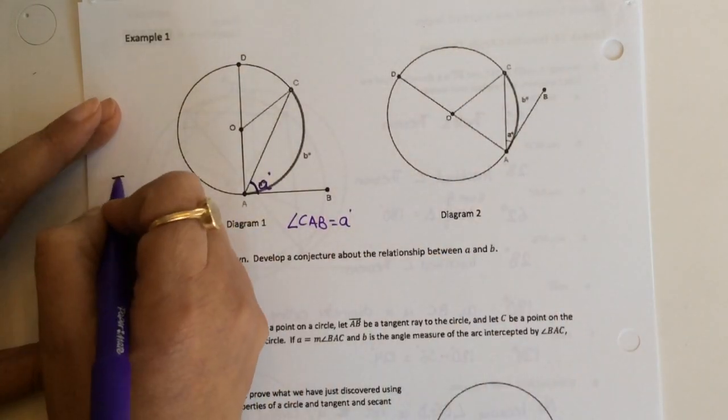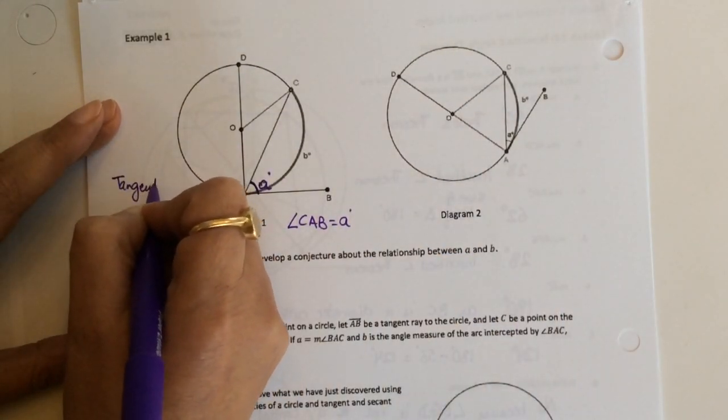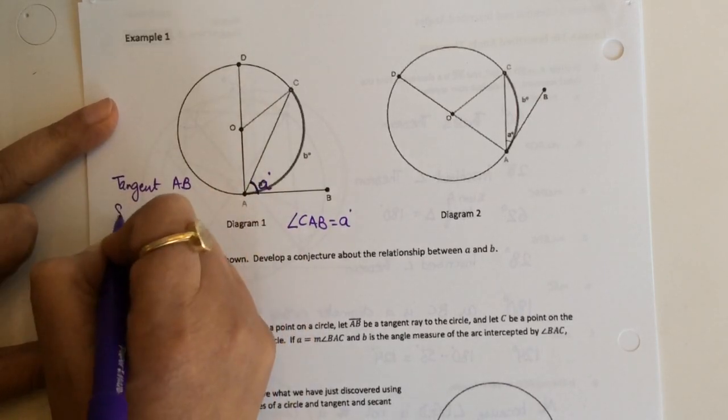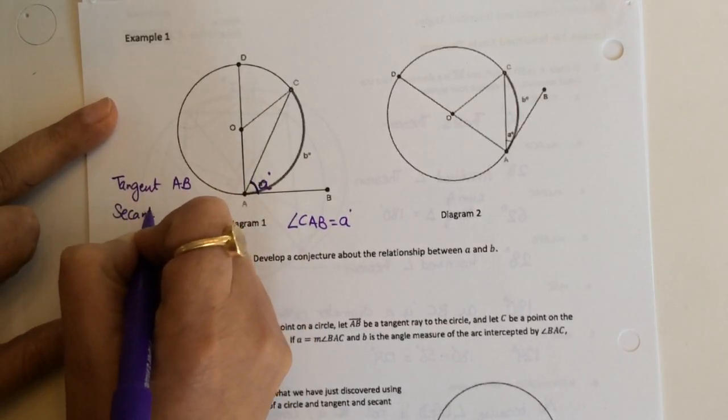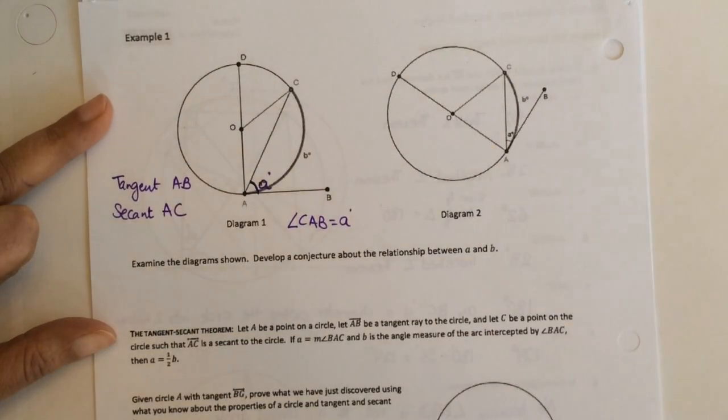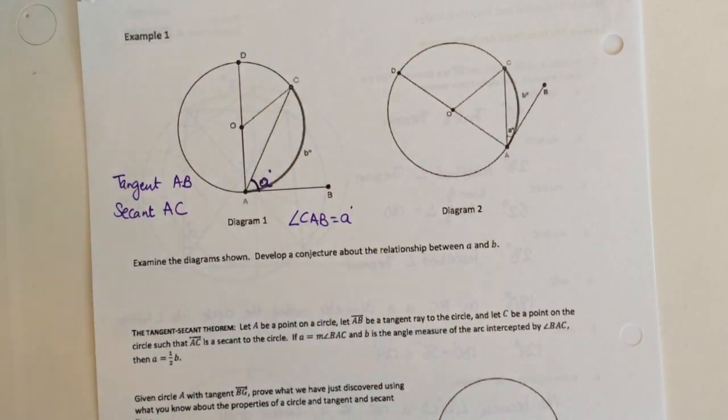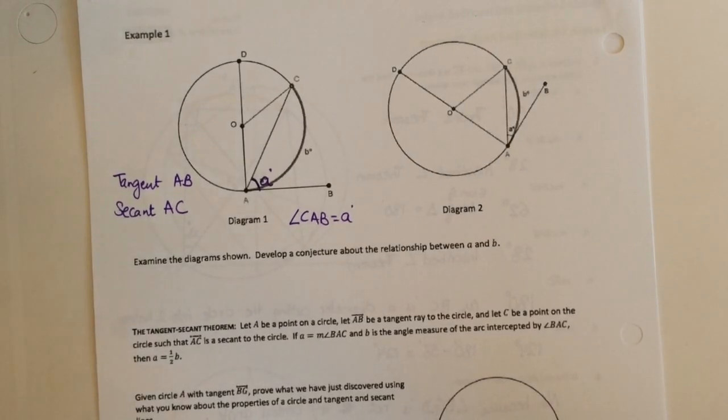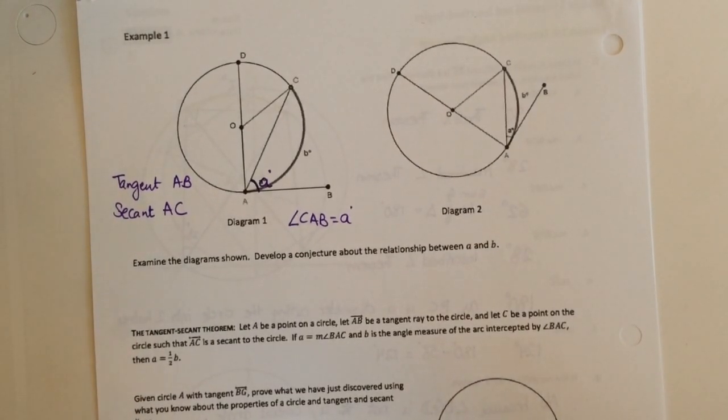So I'm looking at a tangent AB and a secant AC. Now the reason I'm calling it a secant and not a chord is that a chord is just a special kind of a secant. A chord is a line segment that touches the circle in two places, while a secant is a line that touches the circle in two places. So I have a tangent AB and a secant AC.